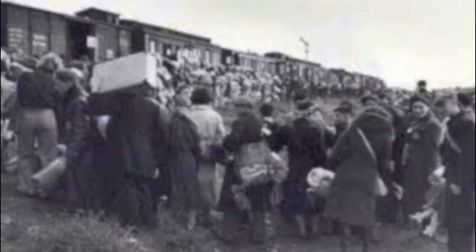By 1942, the Nazis had established 6 death camps in Poland. One camp was called Auschwitz. The Nazis would load the Jews onto trains and bring them to these camps. During the Holocaust, 6 million Jews were killed by the Nazis.